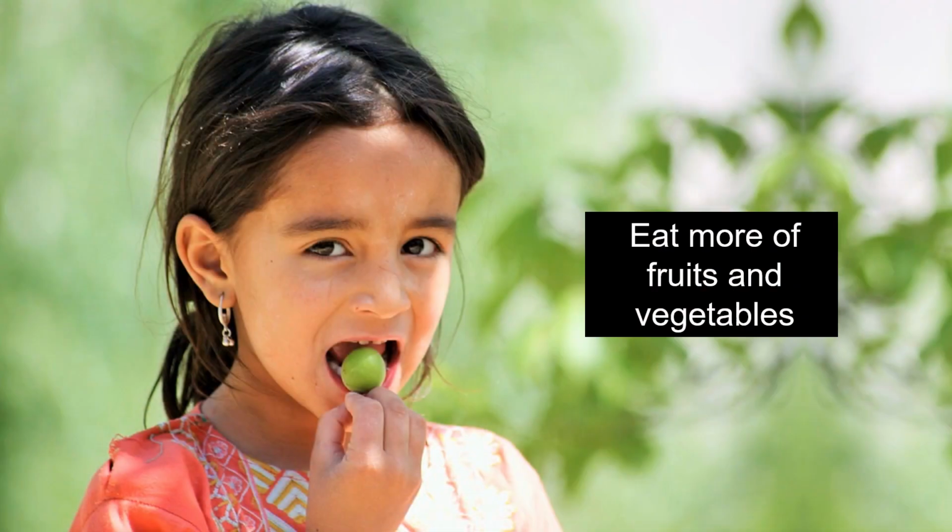Avoid fried, oily and sweet foods to prevent caries. Eat more of fruits and vegetables. Drink plenty of water. Instead of fizzy drinks and aerated water, it is better to drink plain water. Include foods from all food groups and serve food in appropriate amounts to meet the needs of the child.